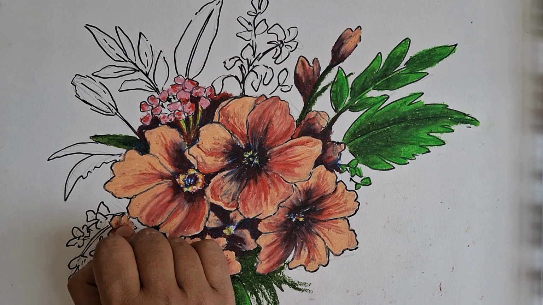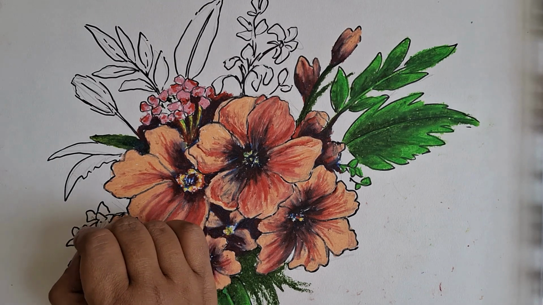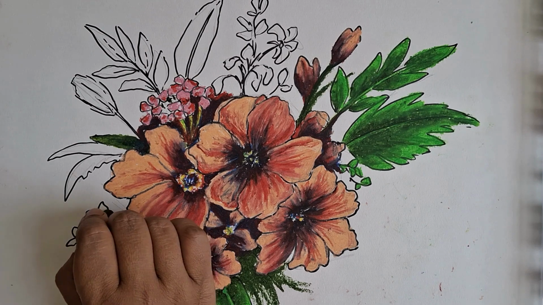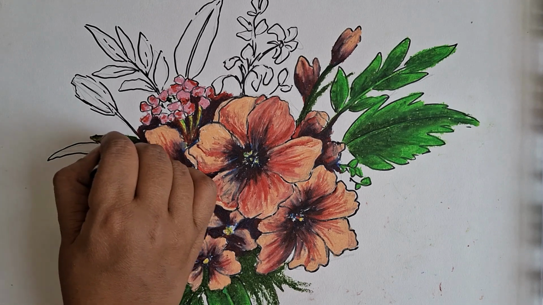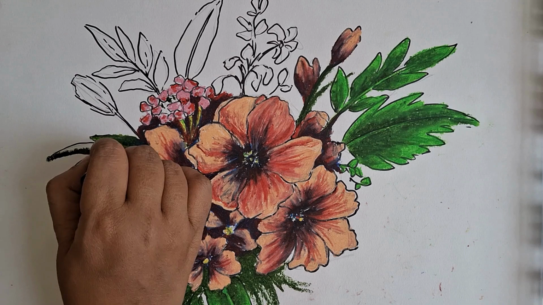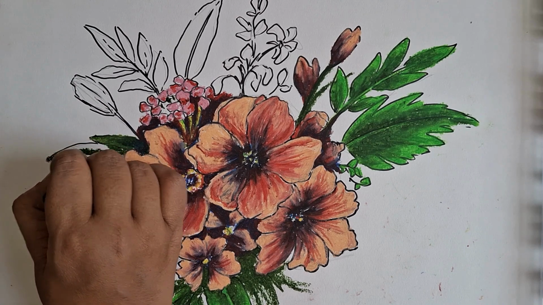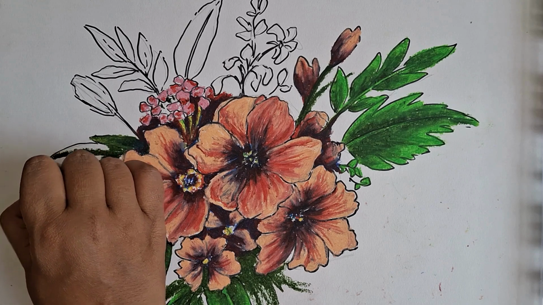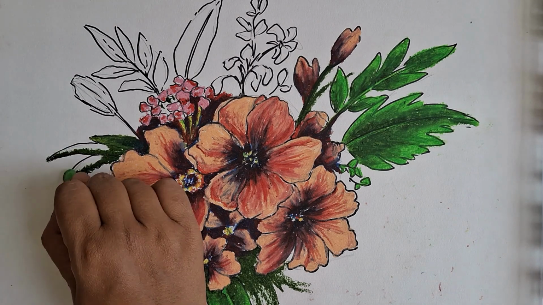This one is the smallest flower, so here also I used the same colors. This one is the smaller one, so I have used only red and peach color for that. Now again for the leaves, sap green and light green.